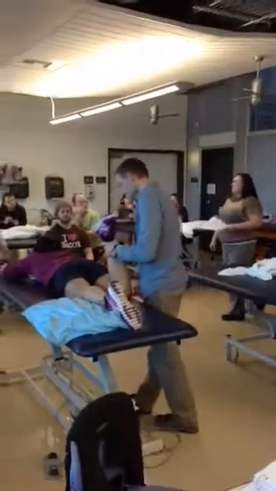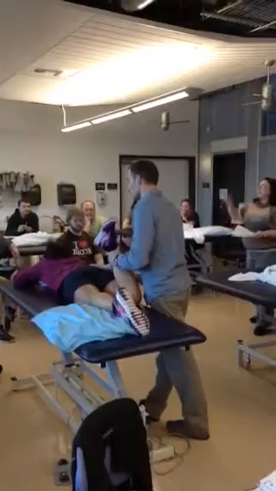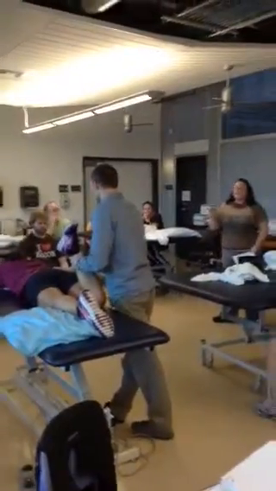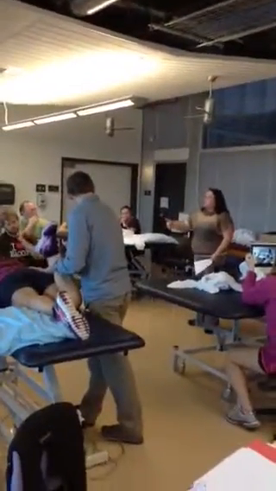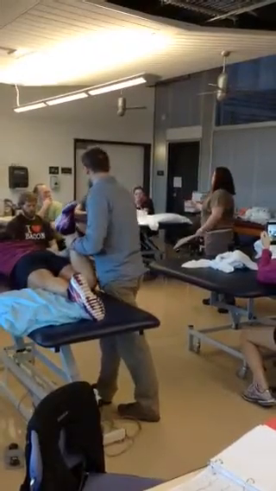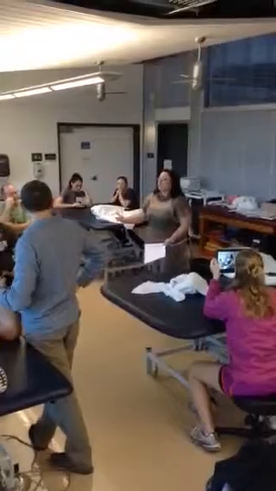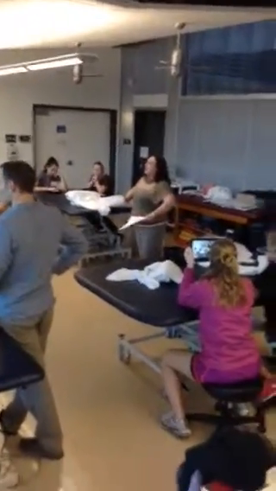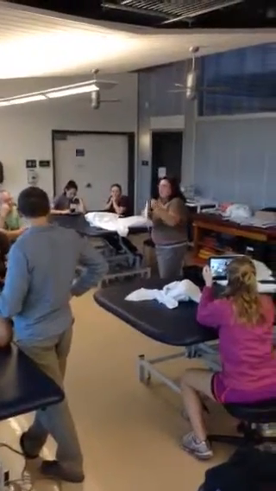Quads. Okay, so knee extensors are limiting knee flexion range of motion. Exactly. So keep that in mind. We can say it in two different ways. We can say we're trying to stretch the knee extensors, or we can say that we're trying to stretch to gain knee flexion. So if someone is lacking in knee flexion, we're going to stretch knee extensors to try to gain more flexion.